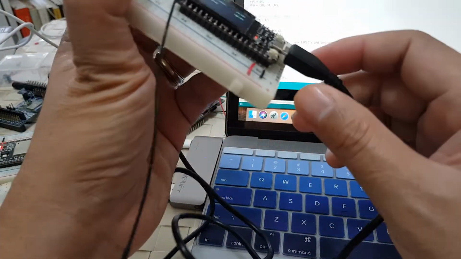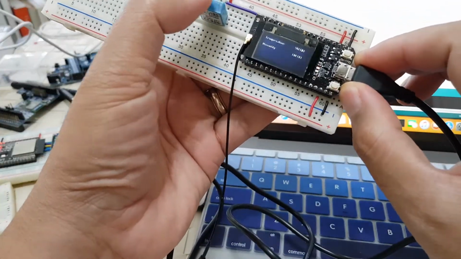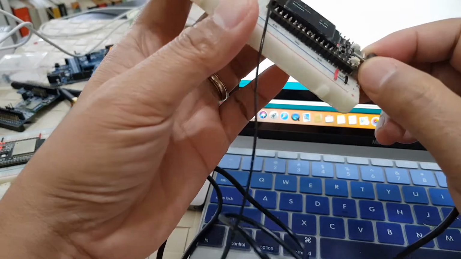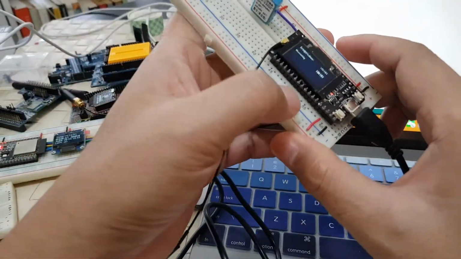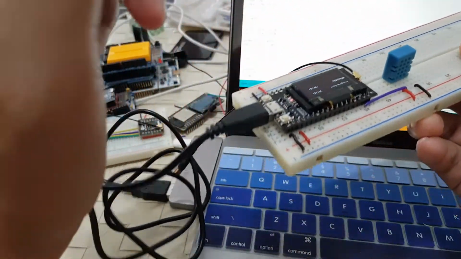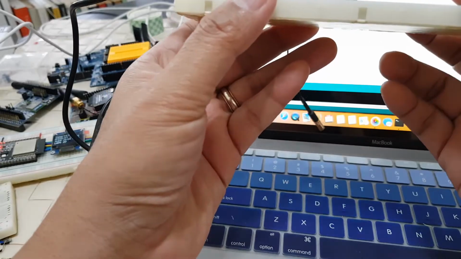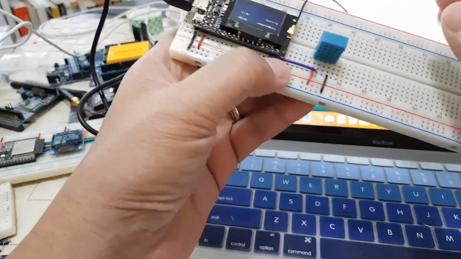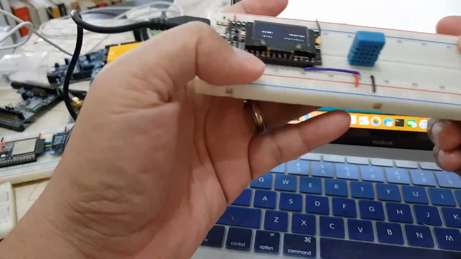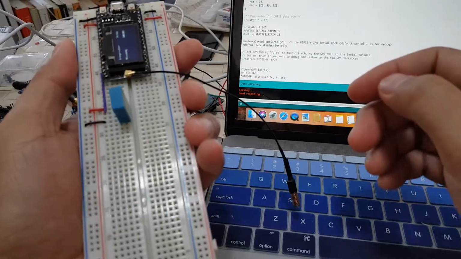This is the fourth part of our tutorial video series for these ESP32 LoRa boards. I'm going to show you how we can program this thing as our LoRa node. It's quite simple. Again, I've connected the DHT11 here to pin 17 to provide temperature and humidity readings of our sensor node and connect it to our LoRa gateway.